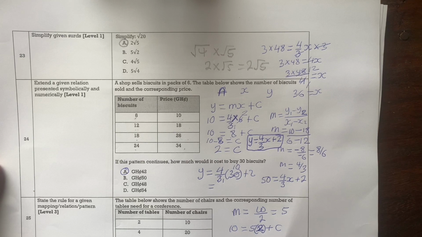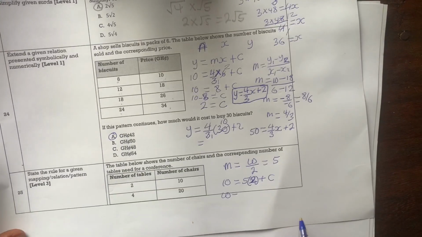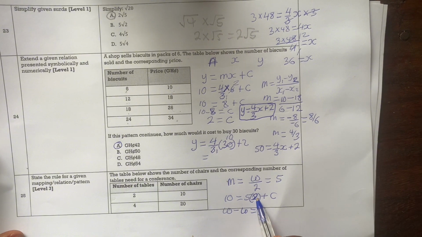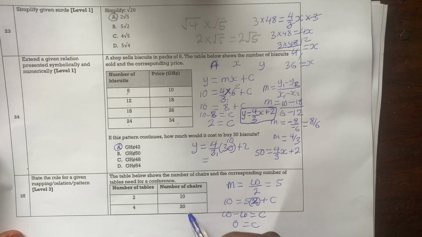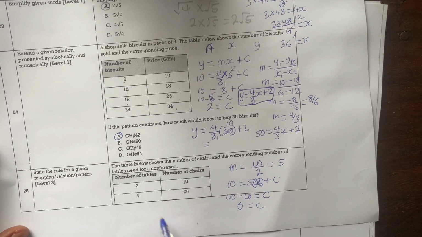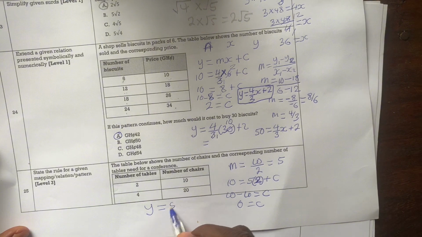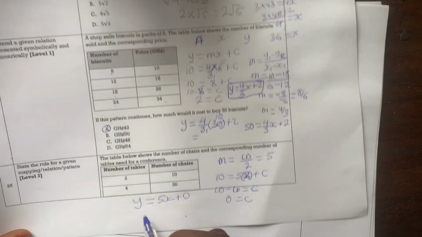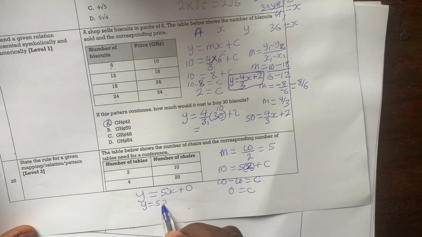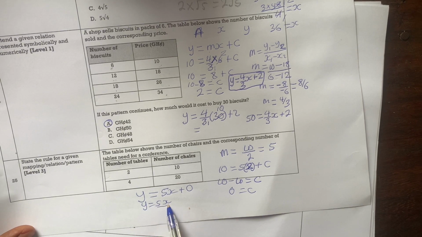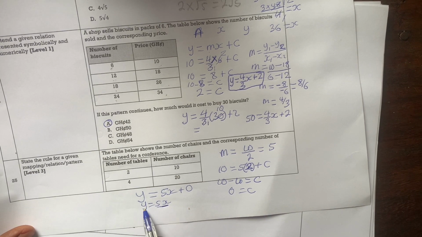So 5 times 2 is 10, then subtract 10 from 10, so 0 equals c. So our equation is y equals 5x plus 0, which is y equals 5x. It means that the number of chairs equals 5 times the number of tables.